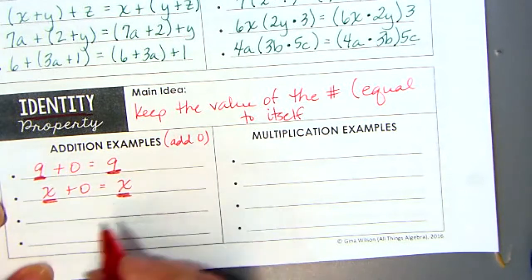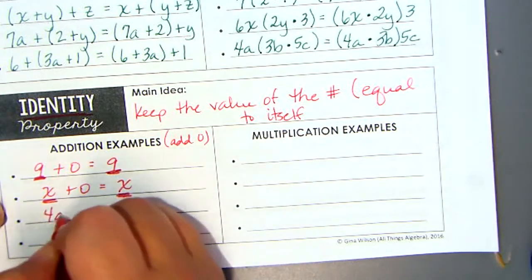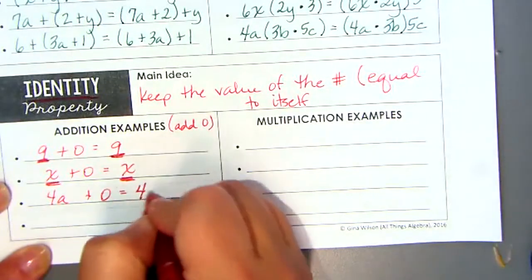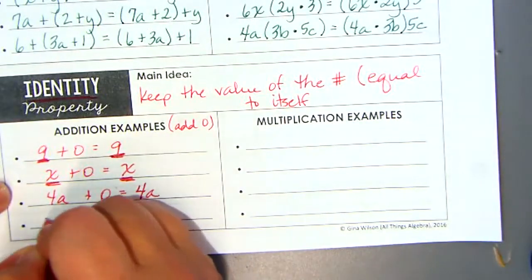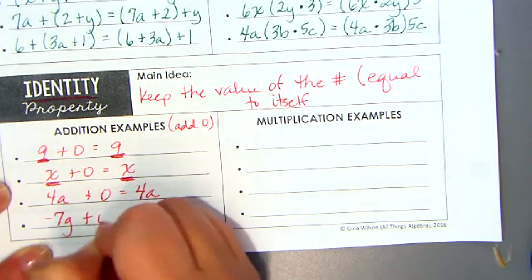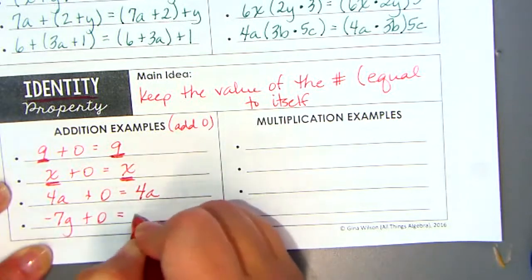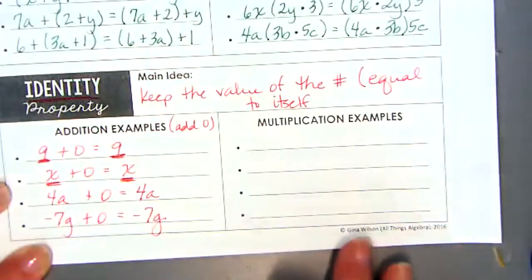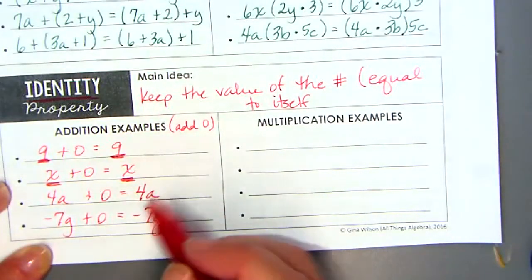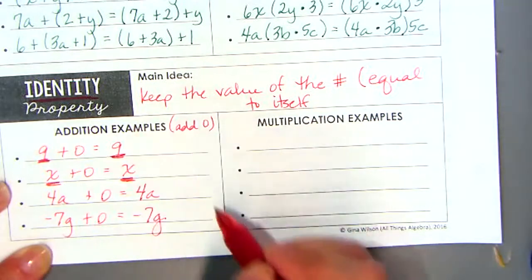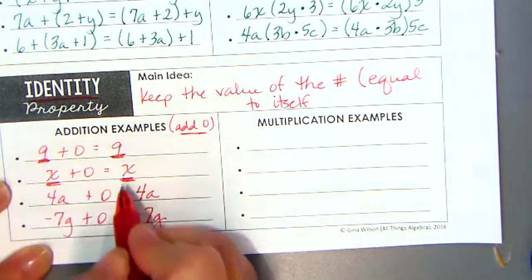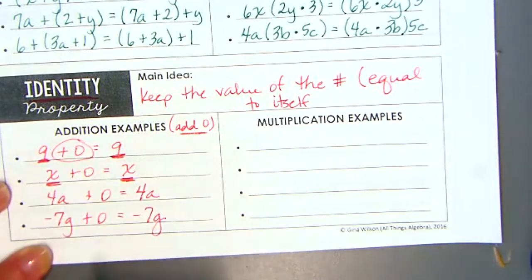Equal to itself. 4a plus 0 equals 4a. Negative 7g plus 0 equals negative 7g. Notice throughout all of these, we're adding 0, and we added 0 for all of these.